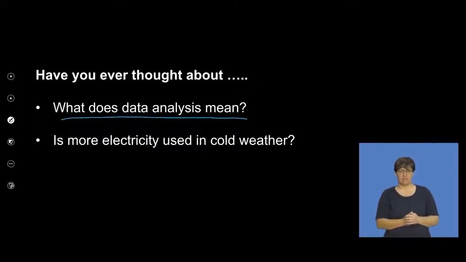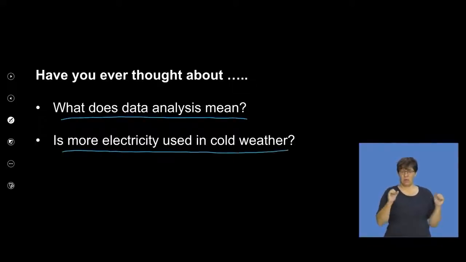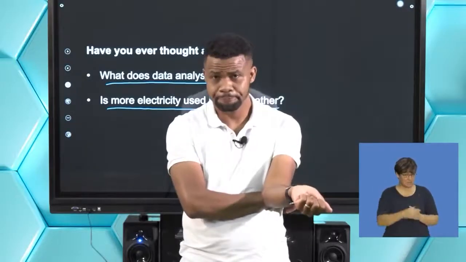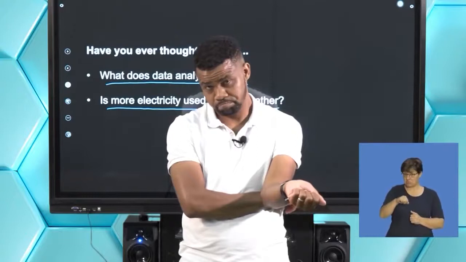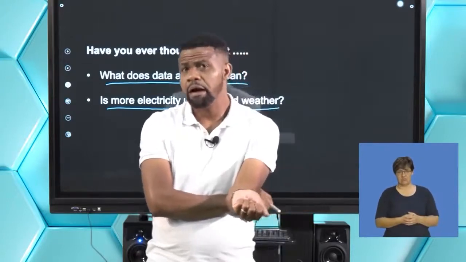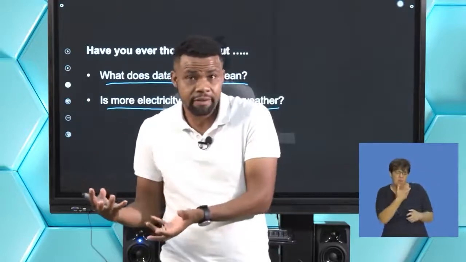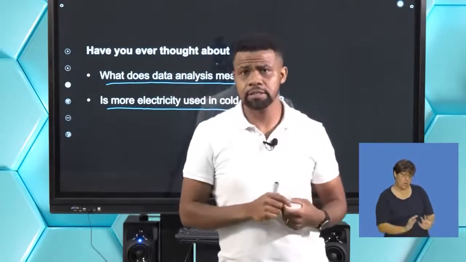Another question: is more electricity used in cold weather? What do you think about that? Yes? It could be, yeah, because of winter everyone is using a heater, maybe we're using more electricity, but I don't have sufficient evidence to conclude that. We need data to arrive at some conclusions.